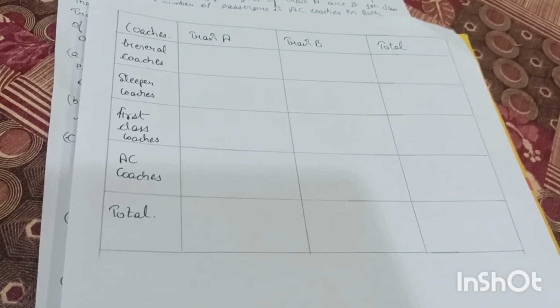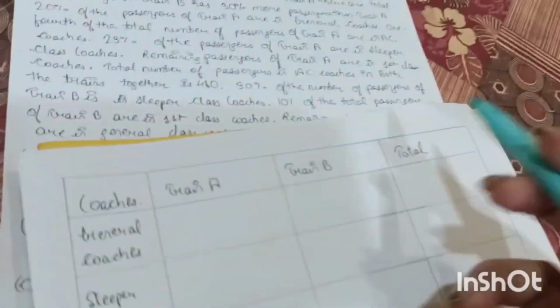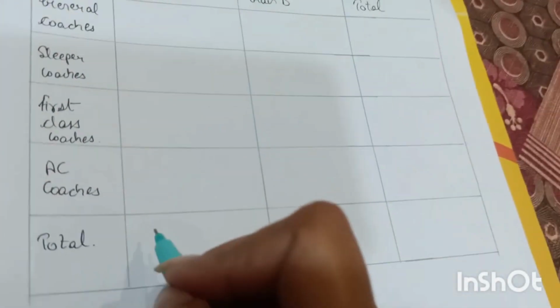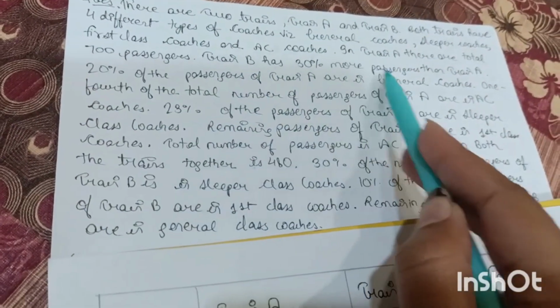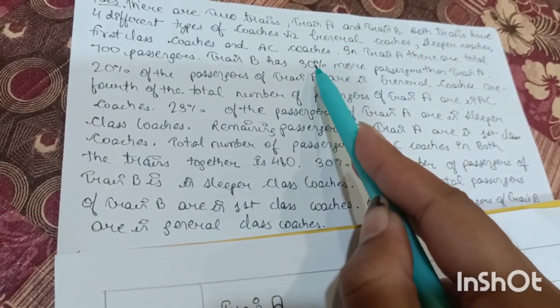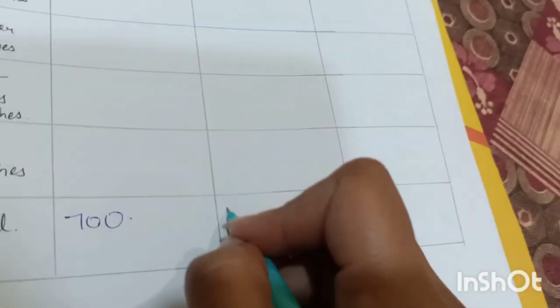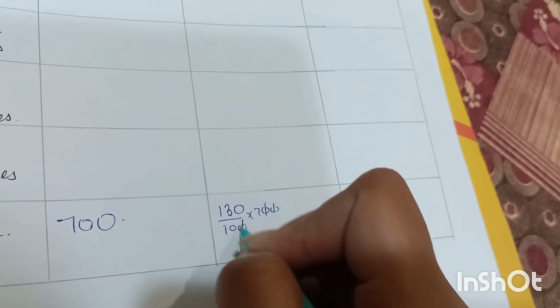So for next question, you have to make the table like this. So now let's solve the question. So let's see. You can see that in train A, there are total 700 passengers. So train A, total passengers are 700. And in train B, there are 30% more. So 30% more. So 100 plus 30 equals 130. So 130 upon 100 into 700 will do. Then we'll get the value of train B total passengers. So you will get the value as 910.